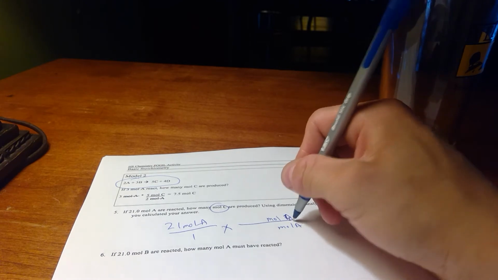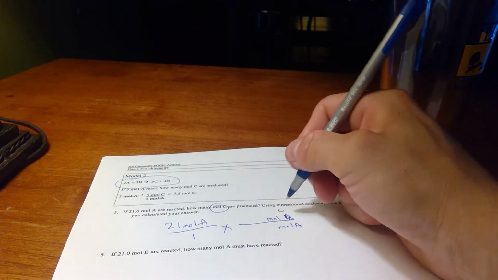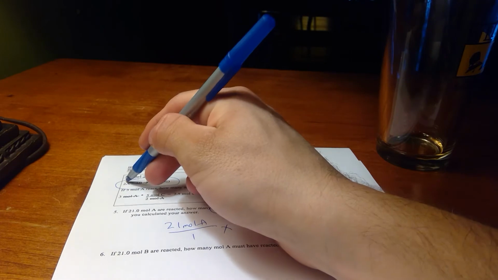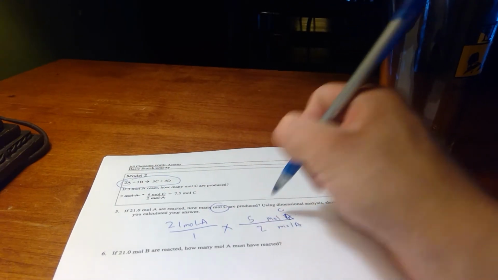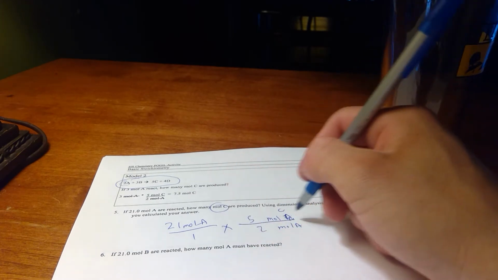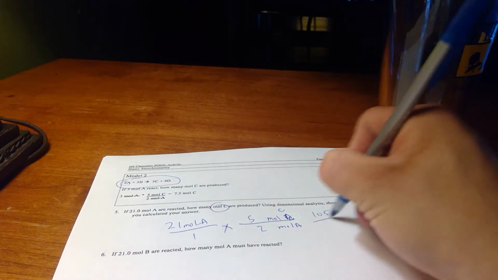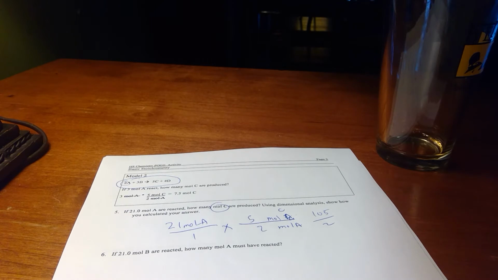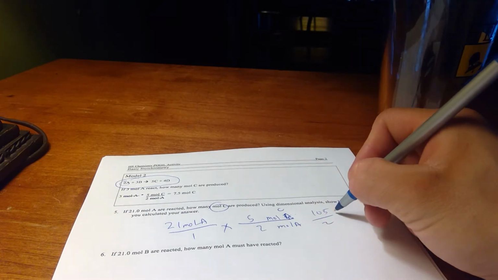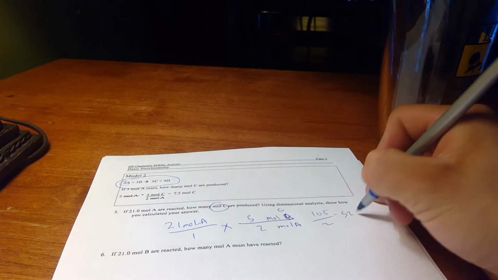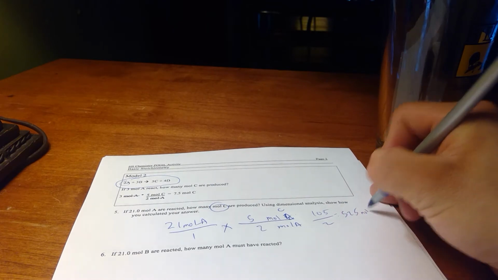Oh, sorry. You're trying to get to moles of C. So what is your ratio? Well, for this one, you have 2 moles of A and then 5 moles of C, right? So when you multiply these across, I think you get 105 divided by 2. Yep, 105 divided by 2, and that's going to equal 52.5 moles of C.